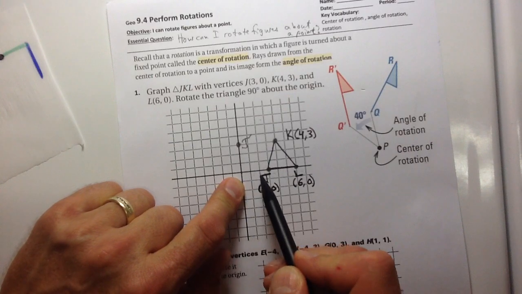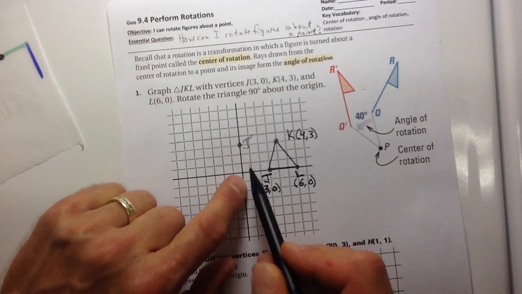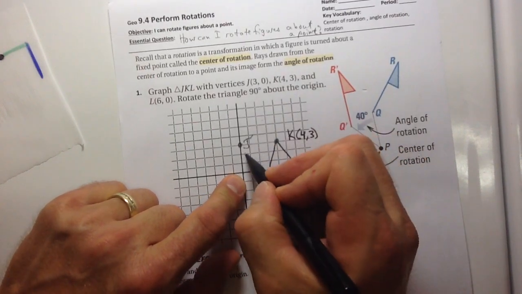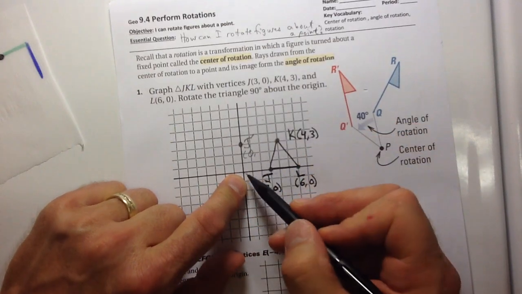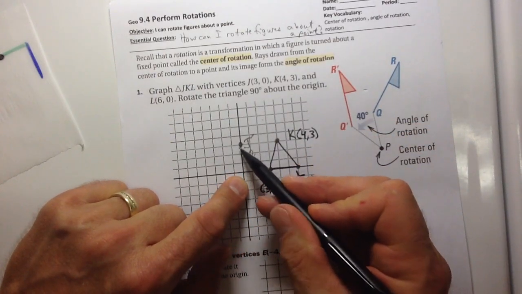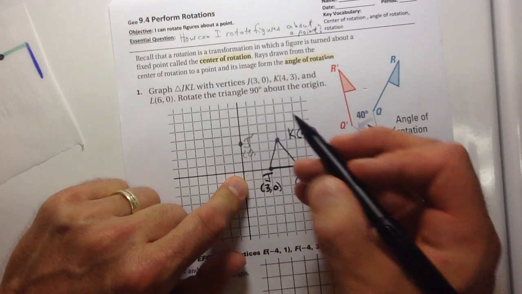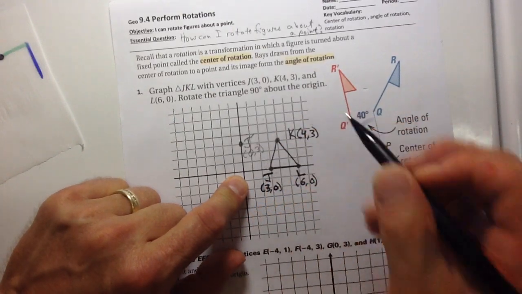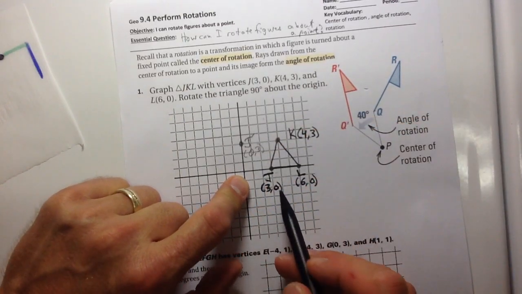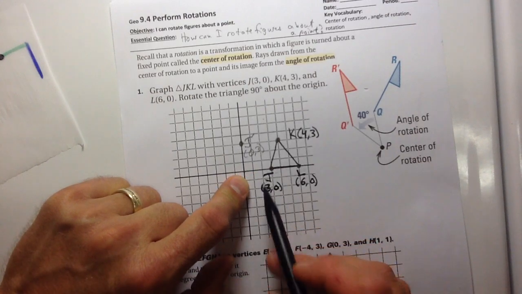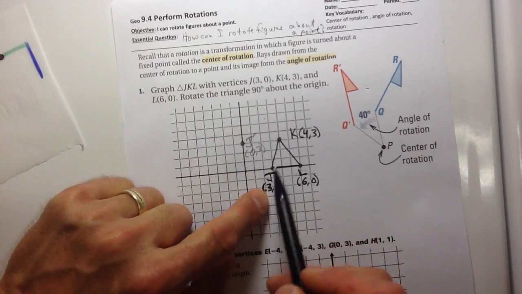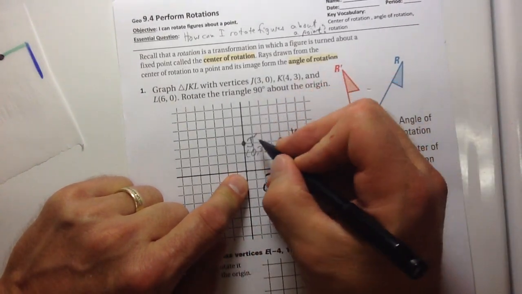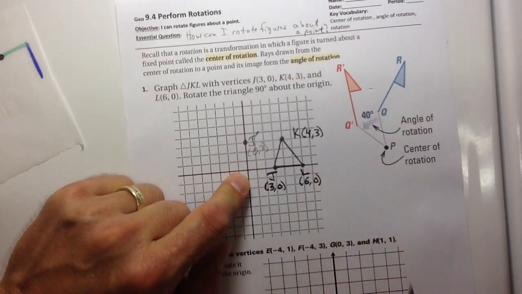So do I need to go to the right or to the left? And the answer is no. So my x coordinate is 0. And then what is my y coordinate? Well, I went 3 blocks up, so that's positive. So 0, 3. So J at 3, 0 turns into J prime at 0, 3.